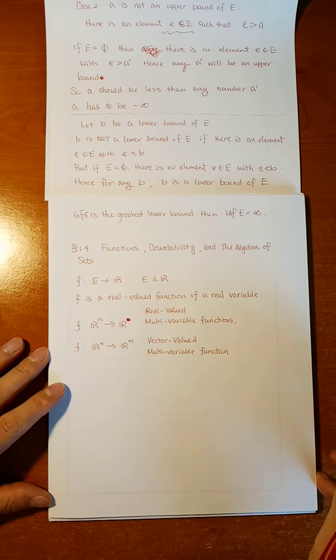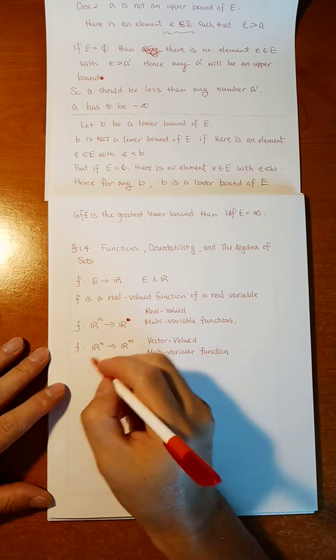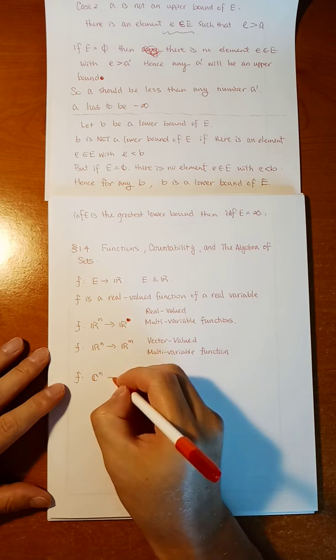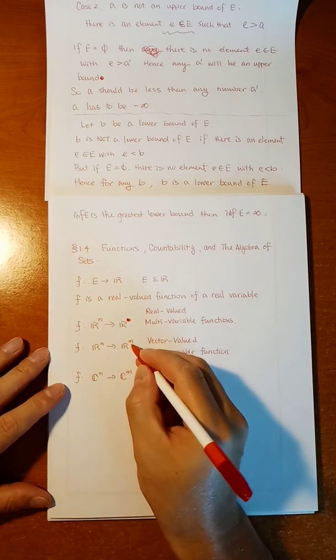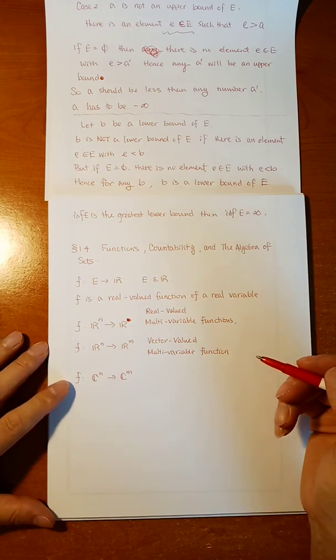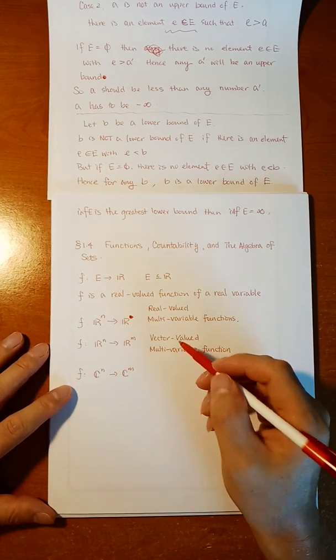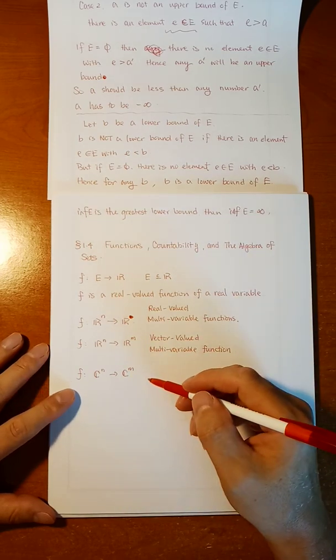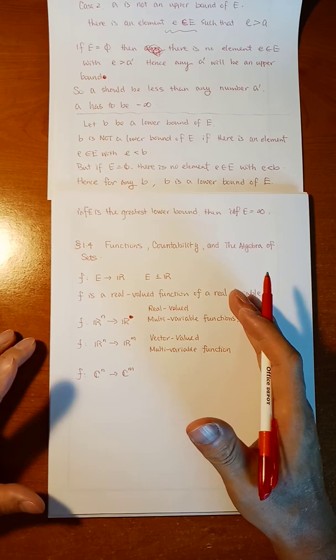And of course, if you learn more, you can replace the set of real numbers by the set of complex numbers. Then you will have complex vector-valued, complex multivariable functions. You just put complex there.